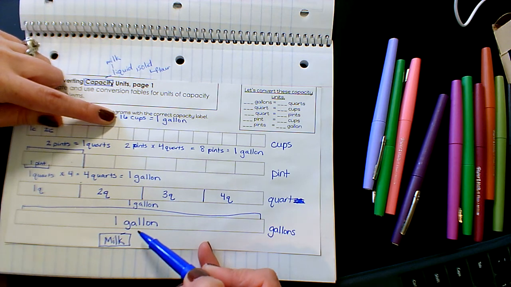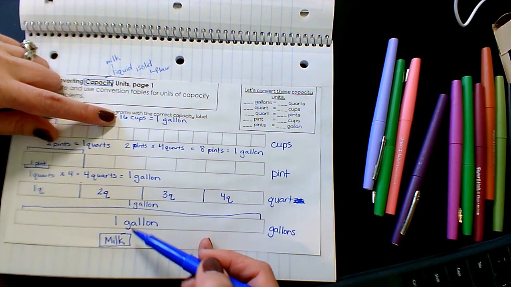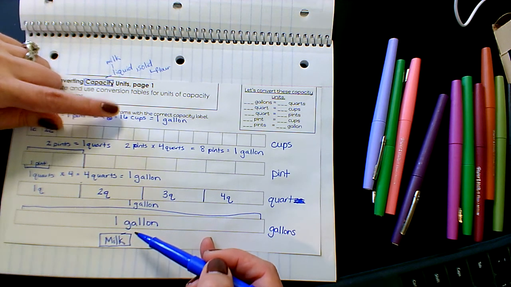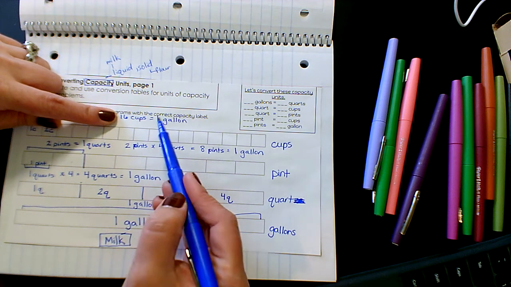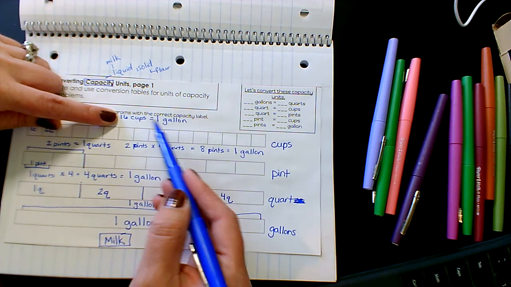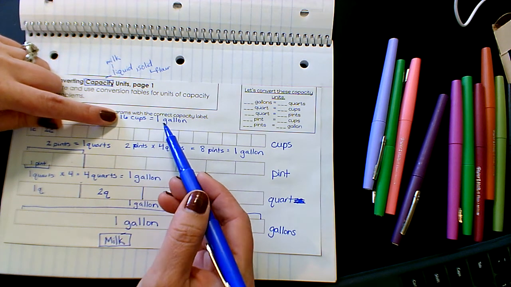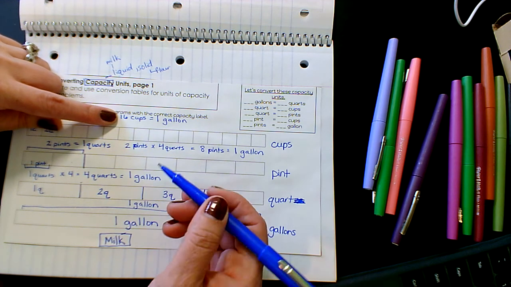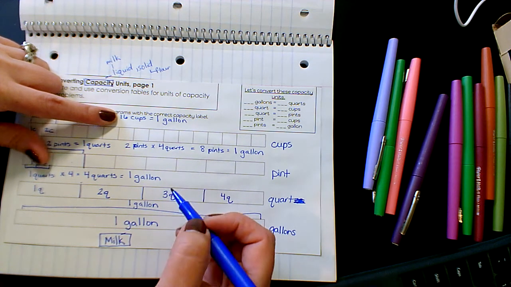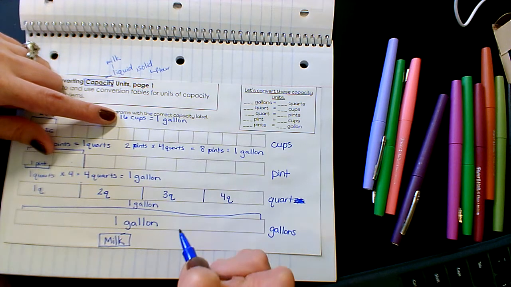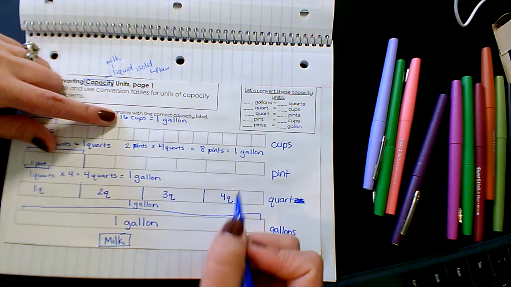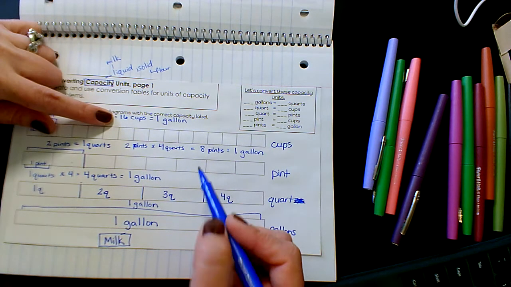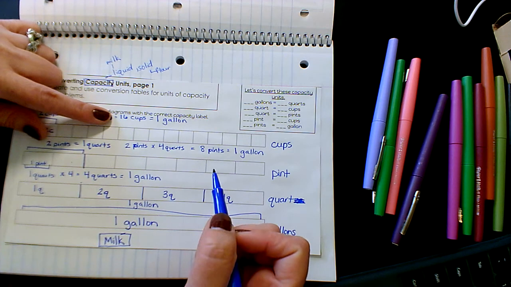Oh, wait. I have a question for you. What if I had 2 gallons of milk? How many cups would I get then? I know 1 gallon I get 16 cups. So 2 gallons would be 16 plus 16. That would be 32 cups of milk. Okay, so 32 cups would equal 2 gallons.